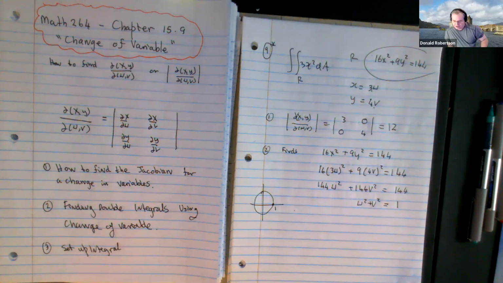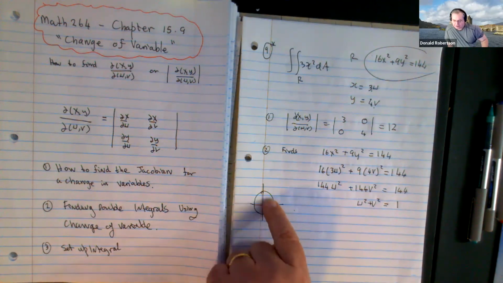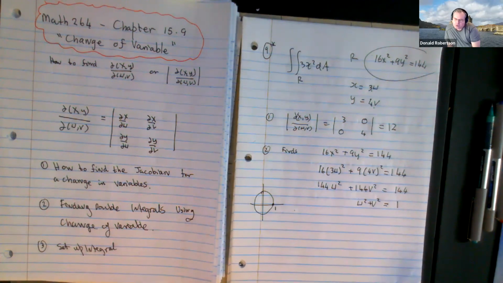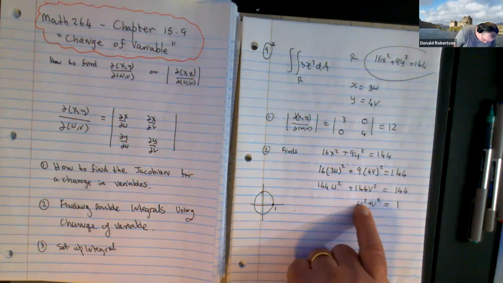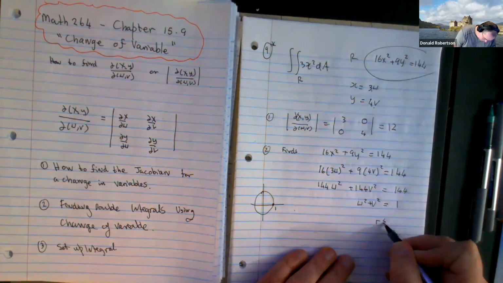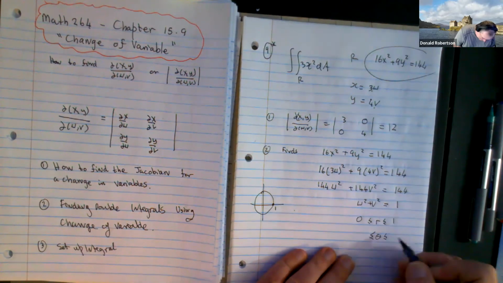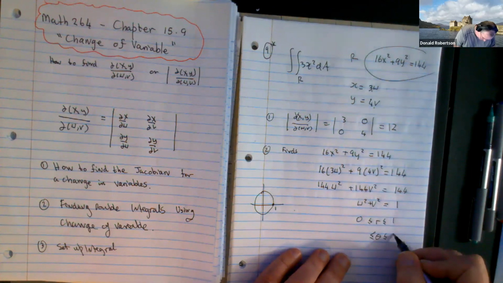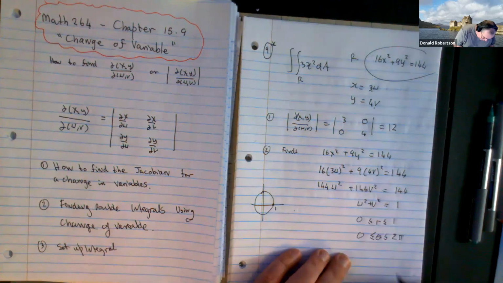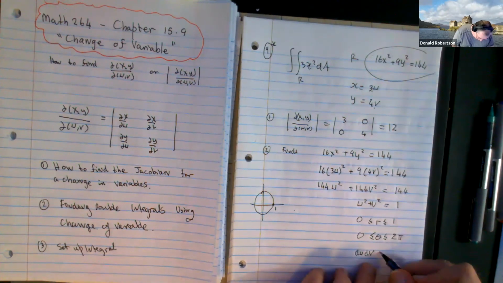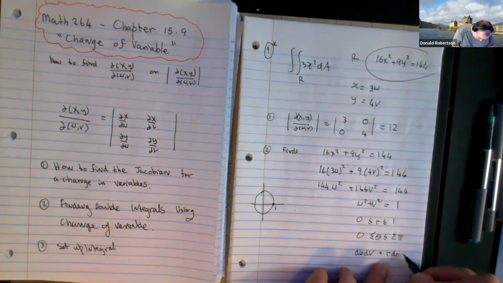Now I could generate limits of integration going vertically and scanning from -1 to 1, but that's actually probably more work than it's worth. So what I'm going to do is represent this in terms of polar. So r is going to go from 0 to 1. Theta is going to go from 0 to 2 pi. And our integral, which used to be called du dv, is now going to be called r dr d theta.